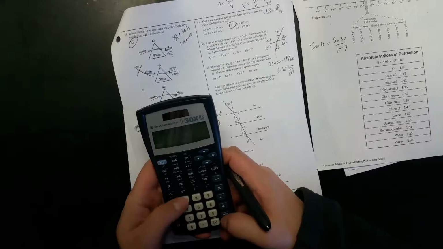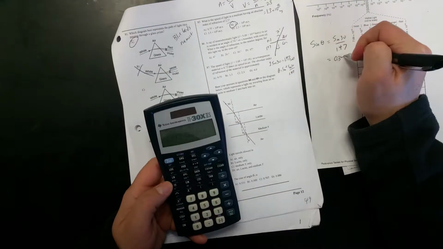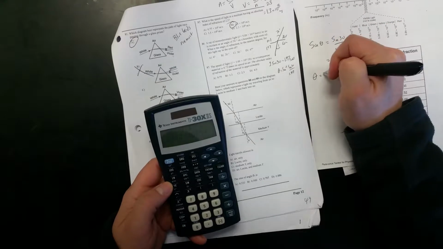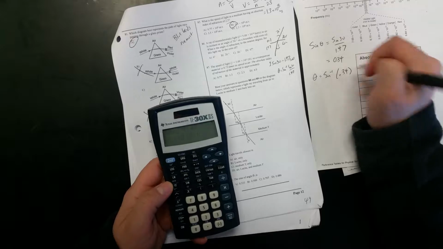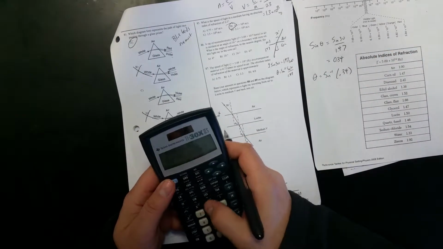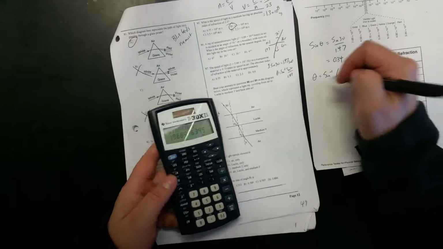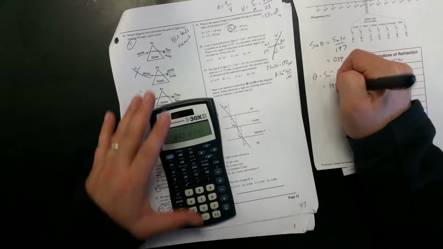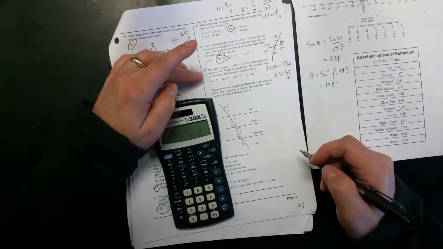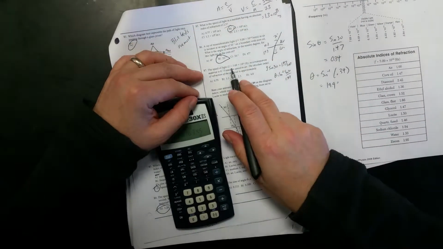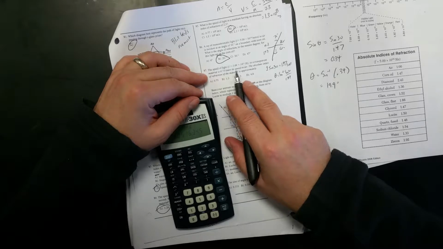Sine 30 is a half, divided by 1.47. So the sine of theta is 0.34. So theta is the inverse sine of 0.34. Second function, inverse sine of that same answer. And I get 19.9 degrees. It's probably going to round up to 20. 20 degrees.